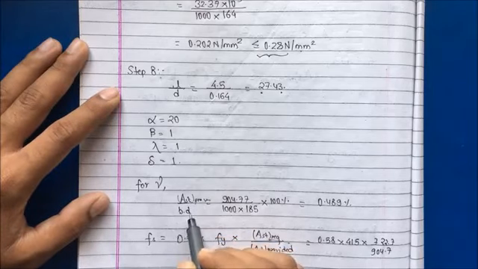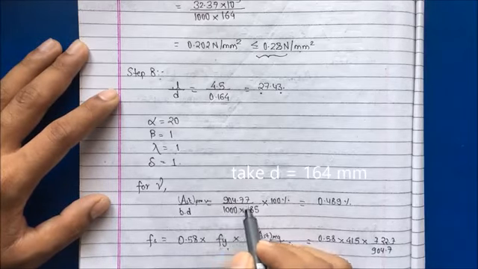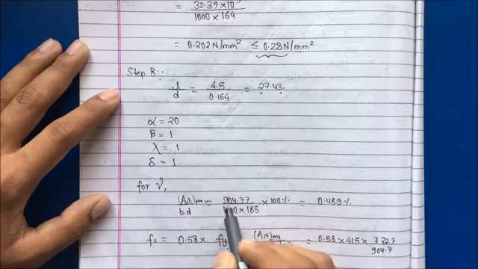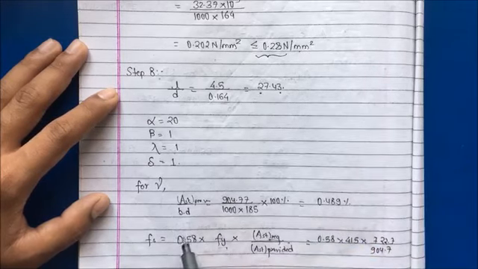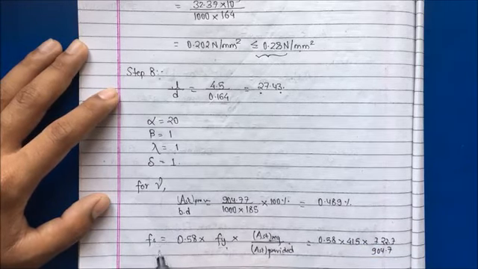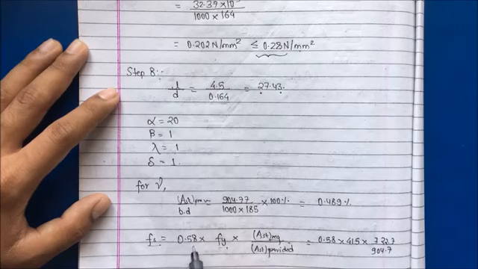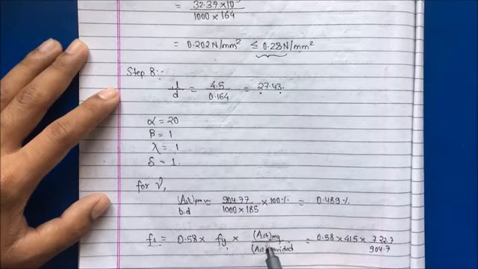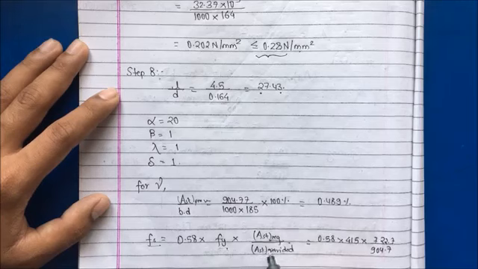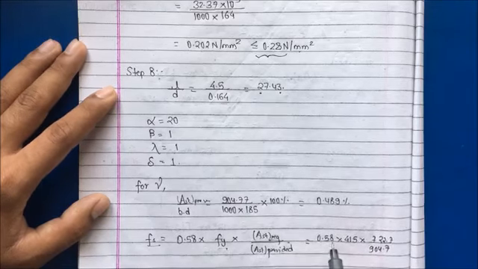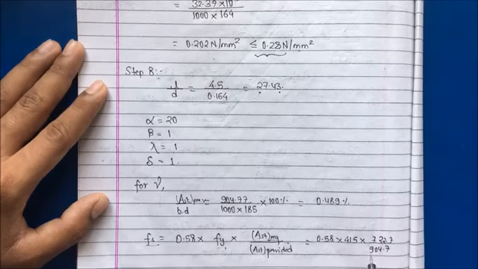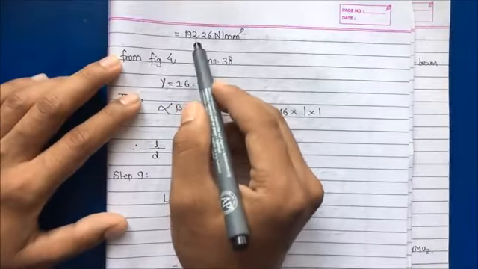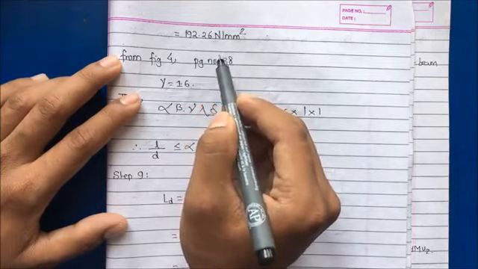AST provided by BD is equal to 904.77 divided by 1000 into 185. The area of steel provided is this, so we get this value as 0.489%. Similarly, for the steel stress at service load, Fs is equal to 0.58 into Fy into AST required divided by AST provided. So we can substitute this value. Area of steel required was calculated as 722.7 and area of steel provided is 904.7, giving 192.26 Newton per mm square. Then from figure 4, page number 38.